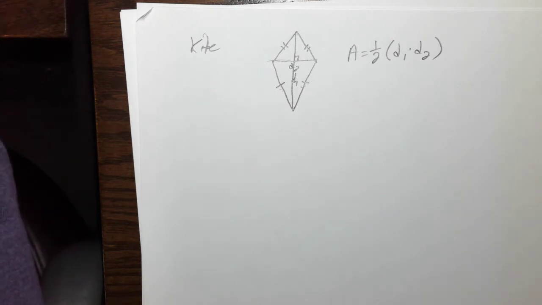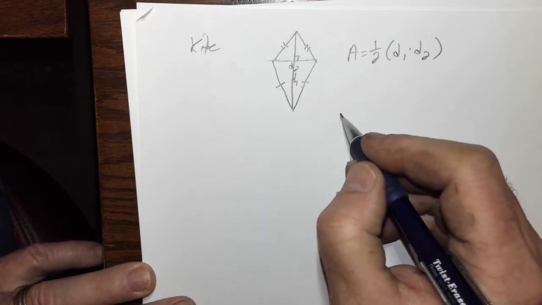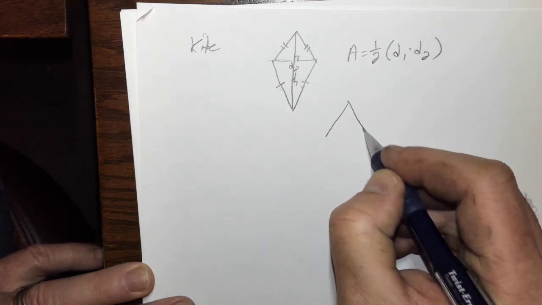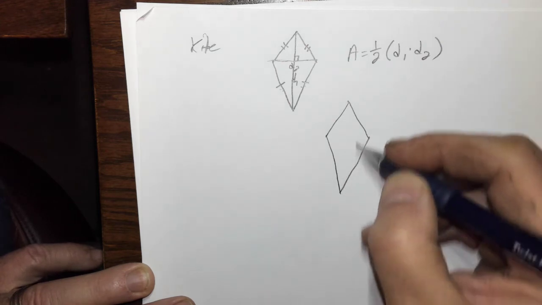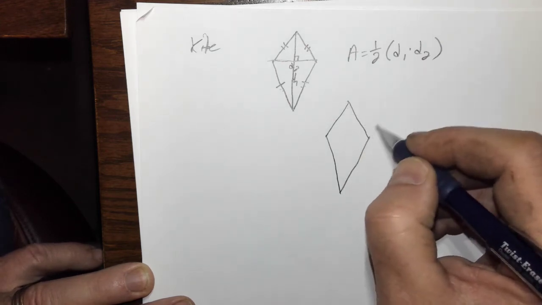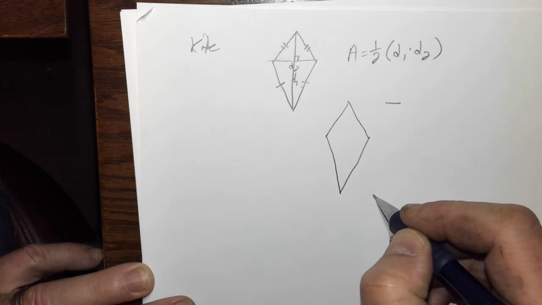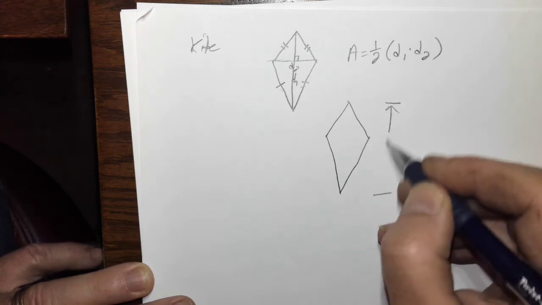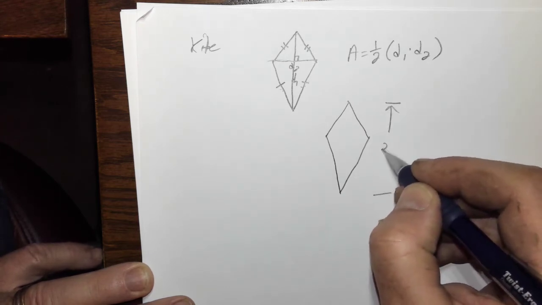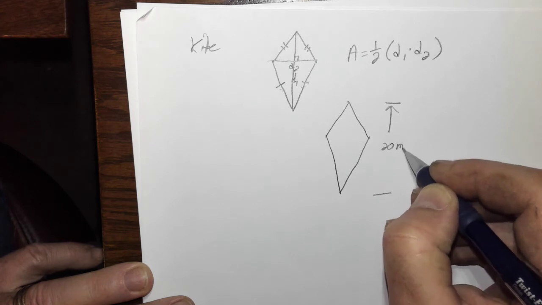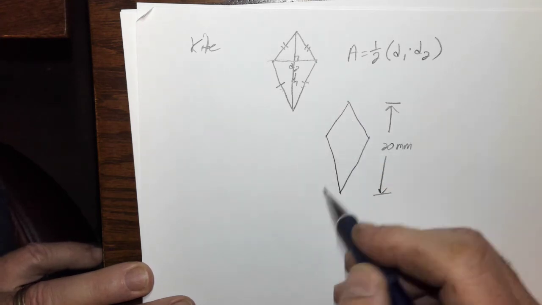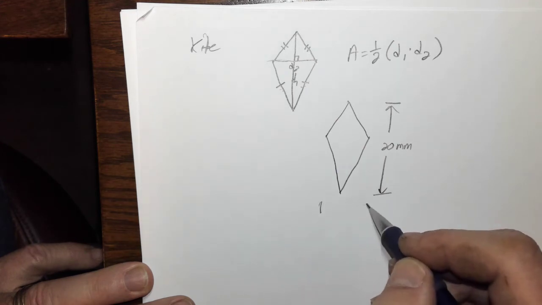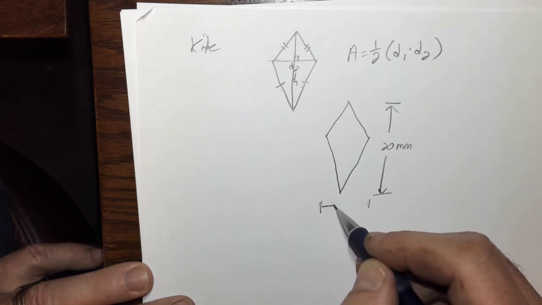As an example, if we had a kite, let's say they gave me that this length was 20 millimeters, and this length from here to here was 6 millimeters.